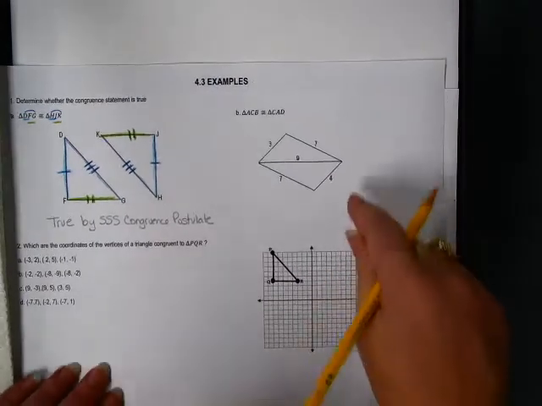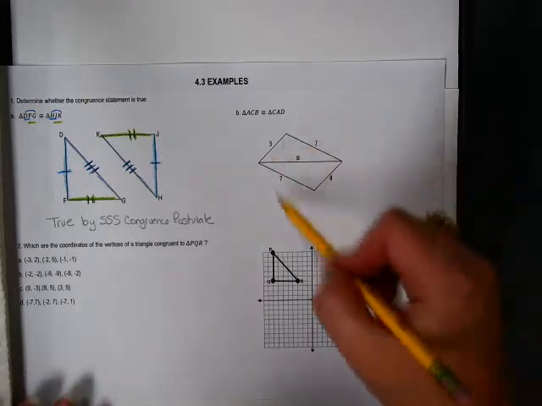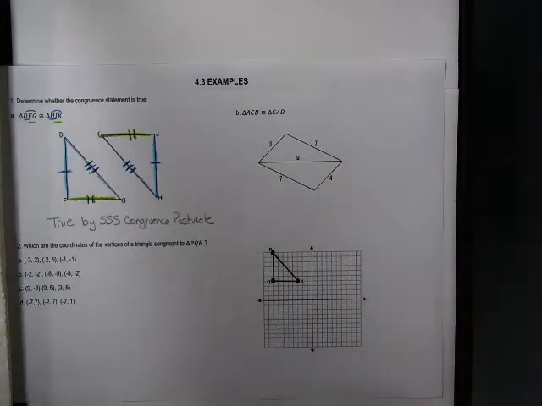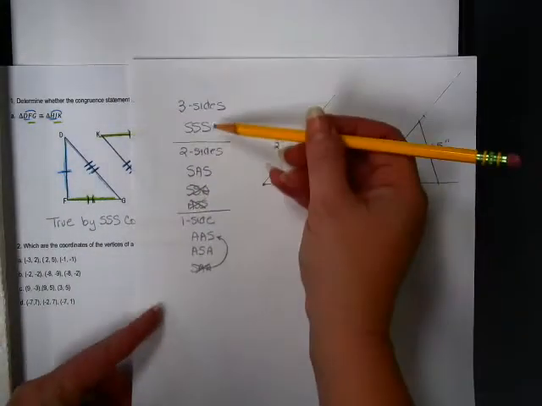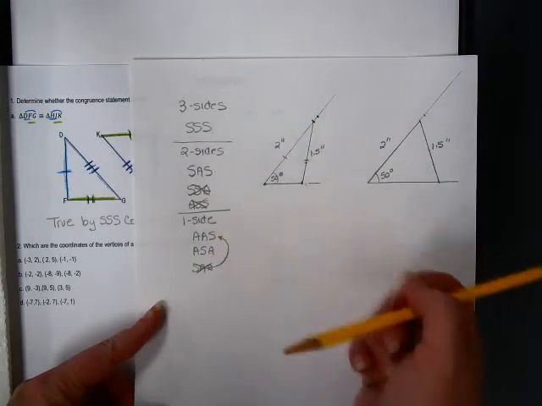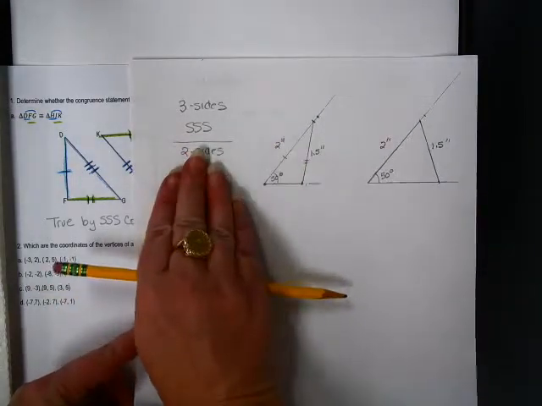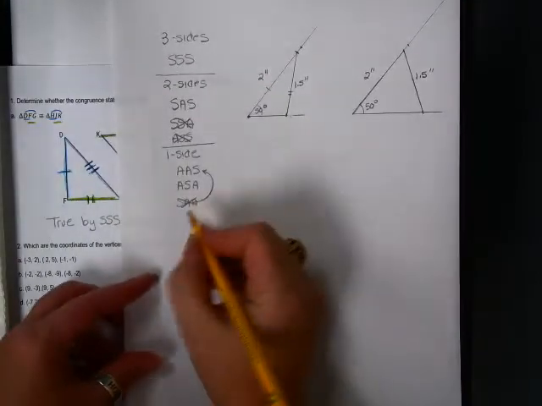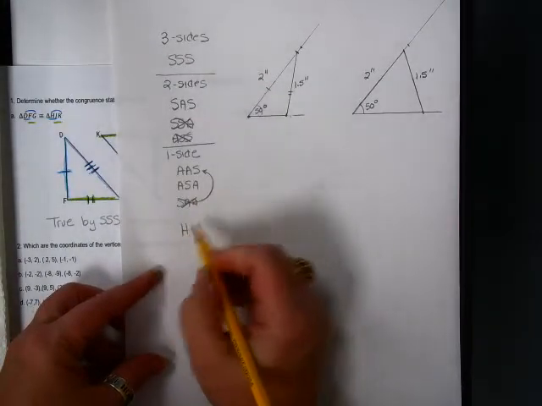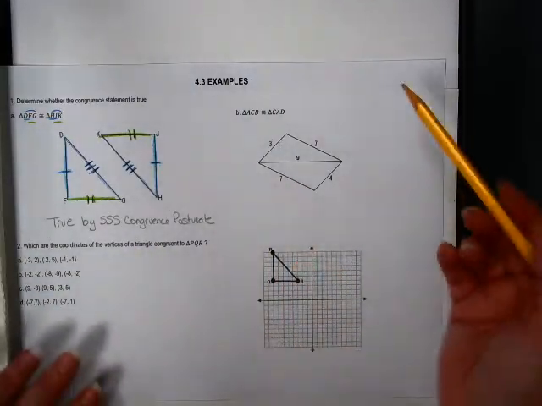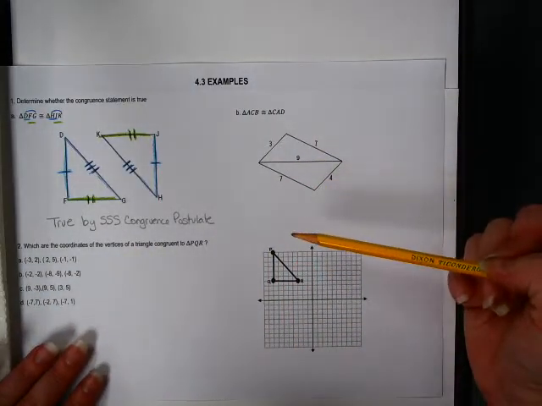Alright, look at the next one. If you look at the next one, I don't have any angles marked at all. So if you look at these over here, I would not be able to use this one because it involves an angle, and I wouldn't be able to use these two because they involve angles. So those are off limits. Also, do you see a right angle anywhere? So that means I wouldn't be able to use HL either. So that's off limits. So I have to go with side, side, side.